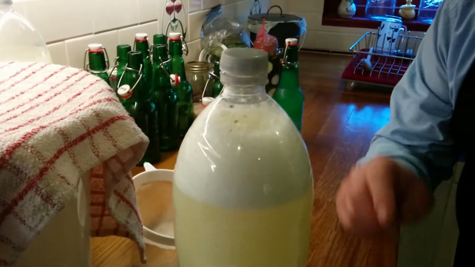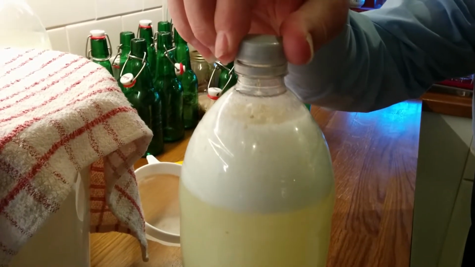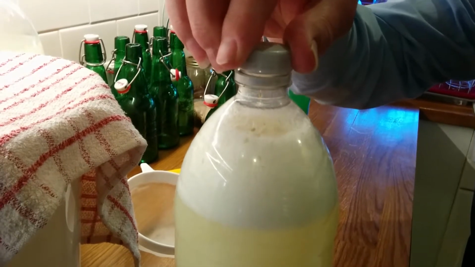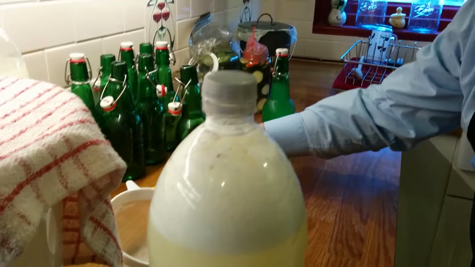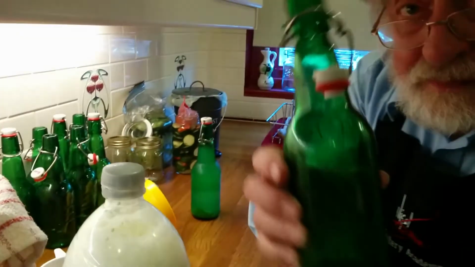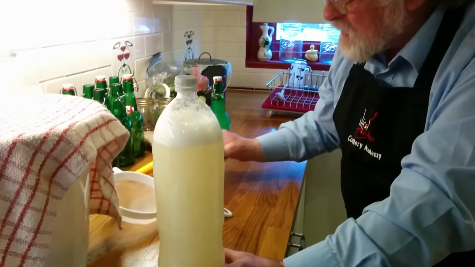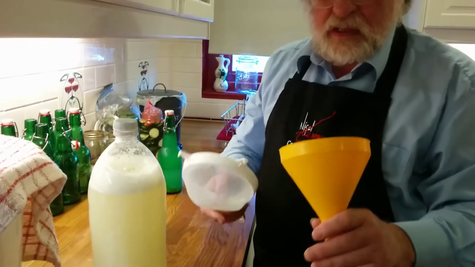And what we have to do is let the carbon dioxide out sufficiently, because I'm going to then bottle it in one of these. And what I use is a sieve and a funnel.